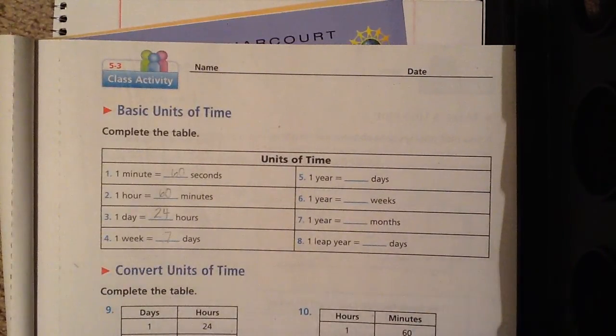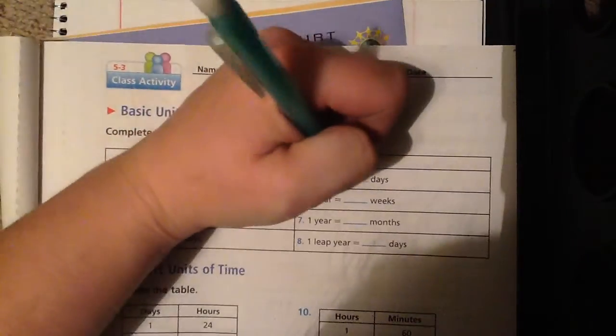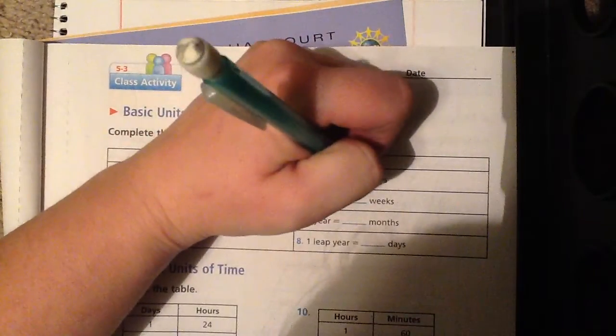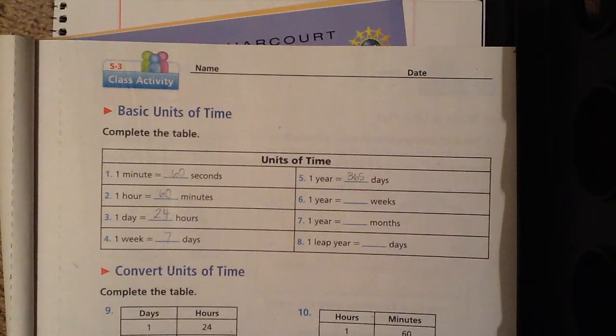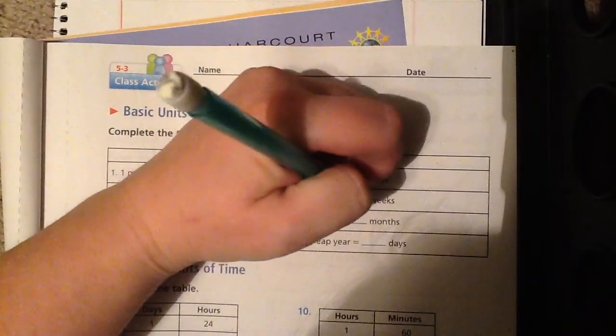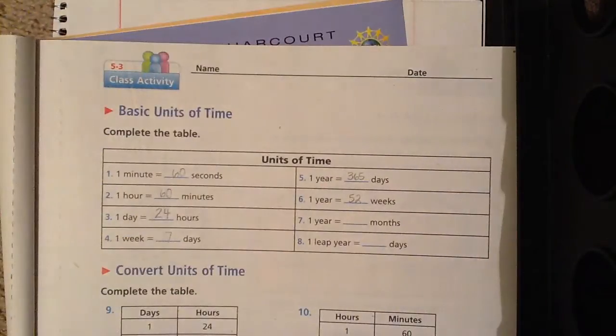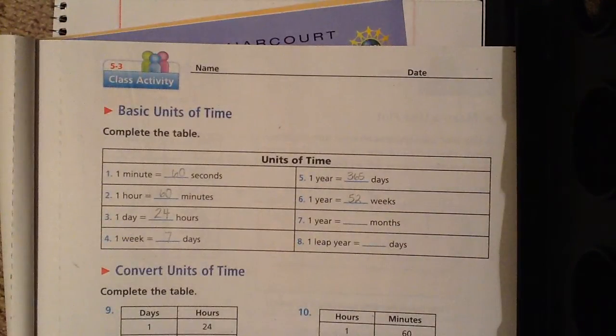1 year equals how many days? In 1 full year, there are 365 days. 1 year equals how many weeks? In a year, there are 52 weeks. 1 year equals how many months?